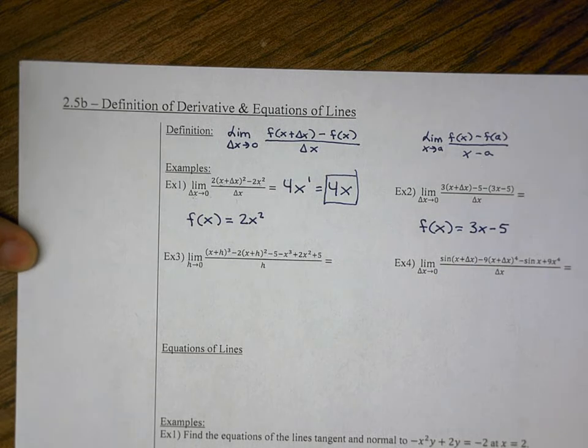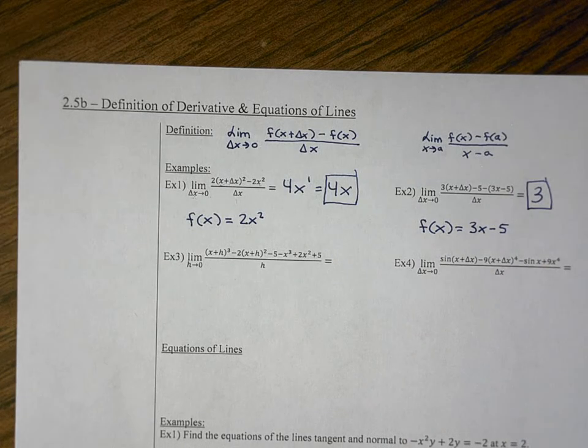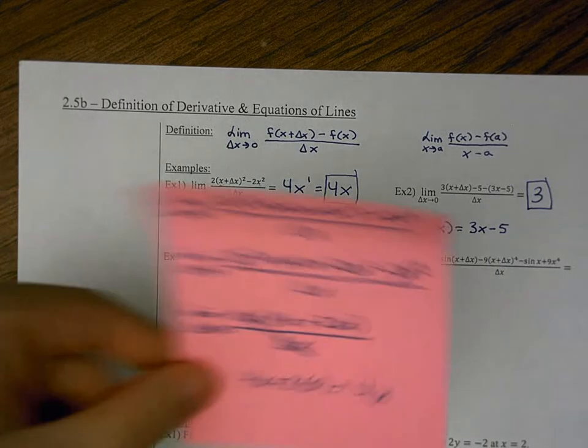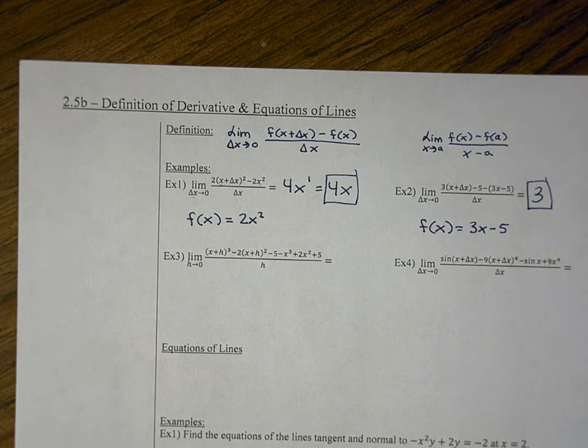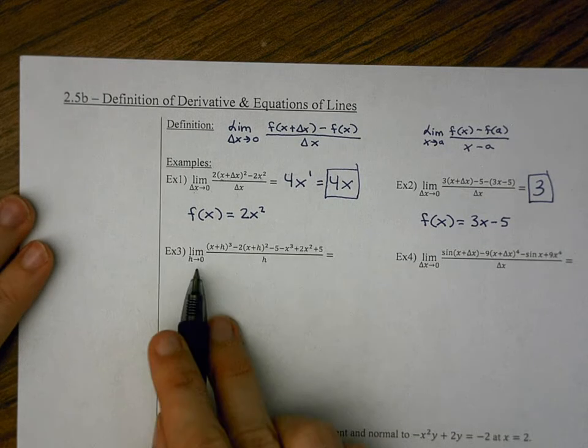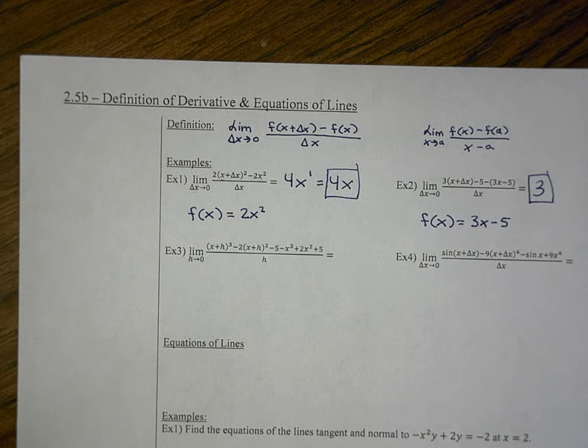And then taking its derivative, derivative of 3x is 3. Derivative of 5, a constant, is 0. And so my answer is 3. Or you can walk through this whole process with it. But again, that's a lot of time to take when you don't need to. Okay? Example 3, let's do example 3 together here. We have limit as h approaches 0 of this thing. Again, we see our pattern like what we would expect from definition of derivative.